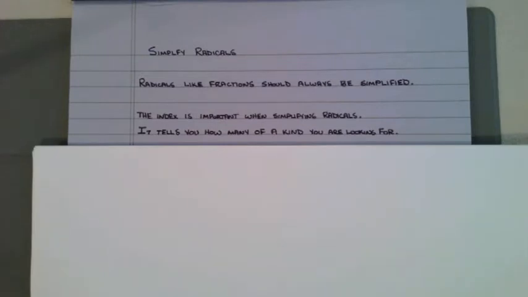And what's important is the index. In previous videos, I've gone over what the index is. It's that number on the radical symbol. If you don't see a number, it has an index of 2. Now, that index number is going to tell you how many of a kind you're looking for. So what we're going to do is break down these numbers up under the radical symbol into prime numbers. And if the index is a 2, you're going to look for pairs.